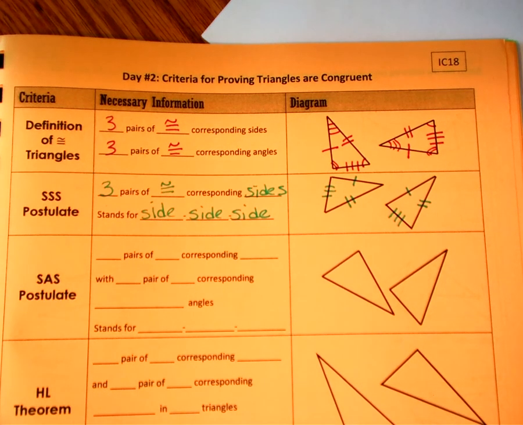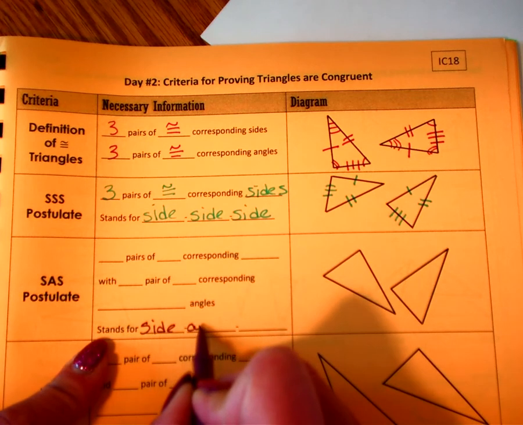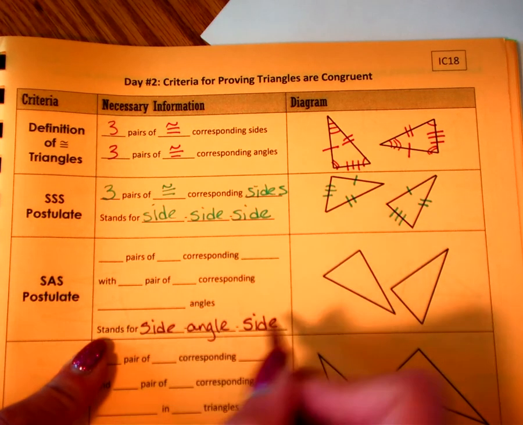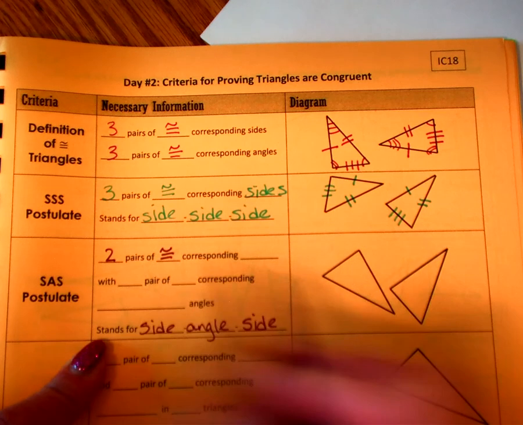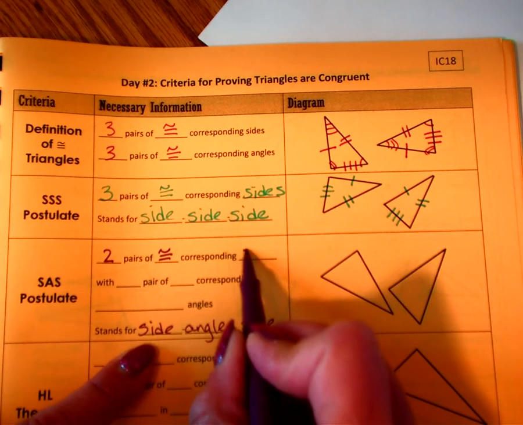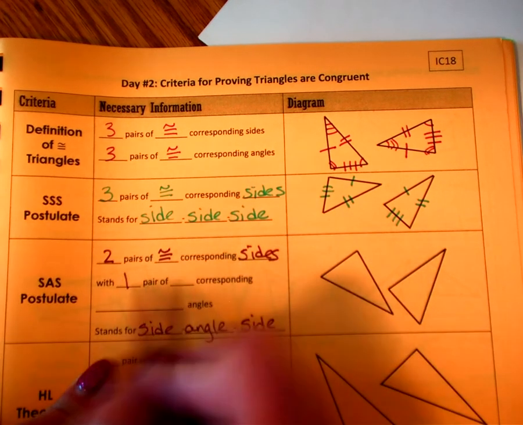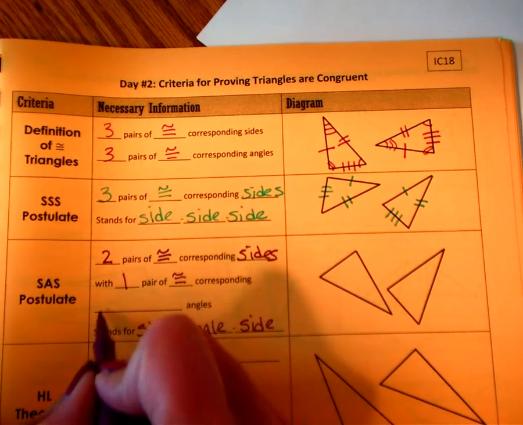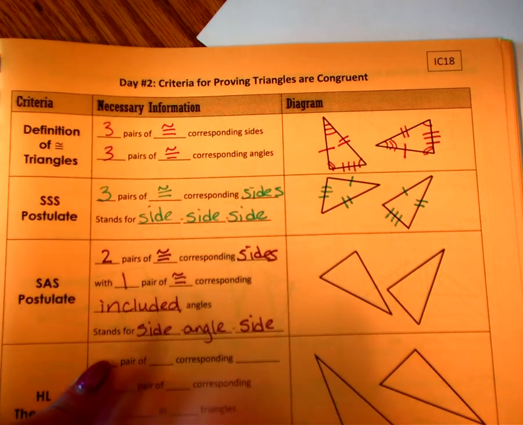Okay, maybe got that. Side, angle, side. So this stands for side, angle, side. Okay, so this would mean we have 2 pairs of congruent corresponding sides, right? Sides showed up twice, with 1 pair of congruent corresponding included angles, right? They have to be inside, included angles.